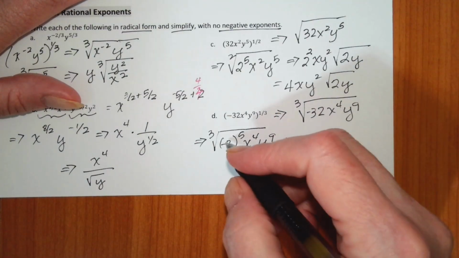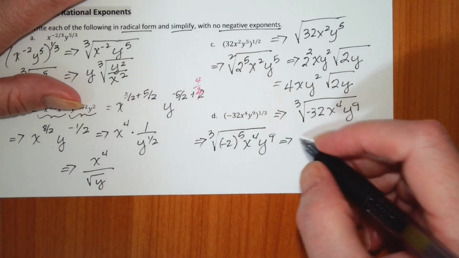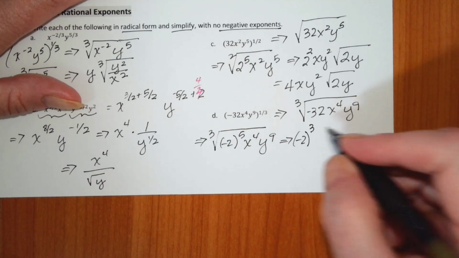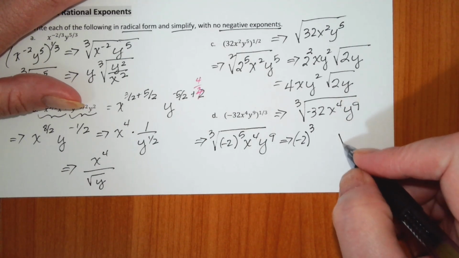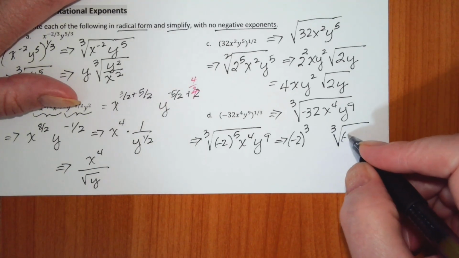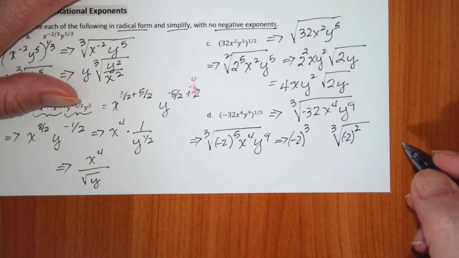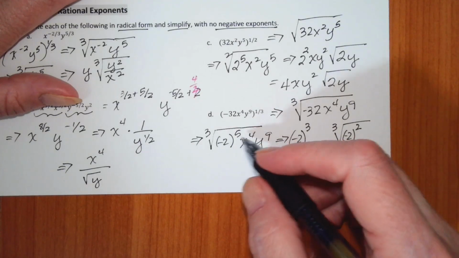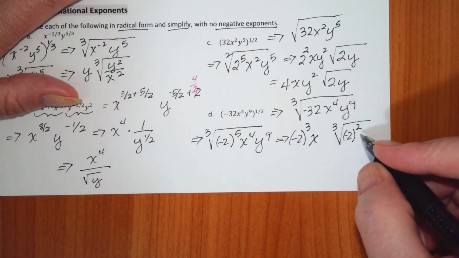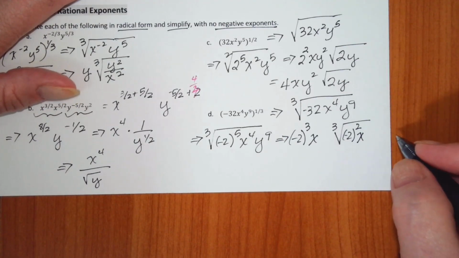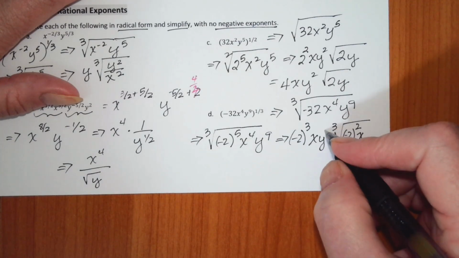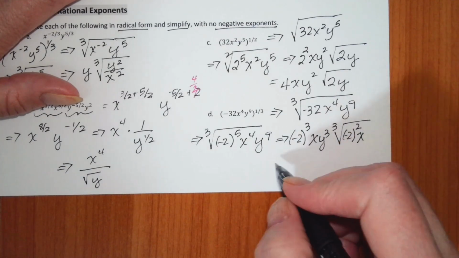Okay, so I can pull out a -2 to the 3rd. So this becomes -2 to the 3rd. And left I have -2 to the 2nd. 3 goes into 4 one time, and I have 1x left over. 3 goes into 9 three times, and I have nothing left over.